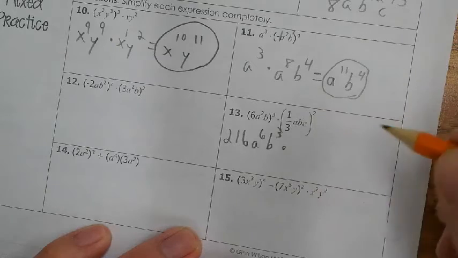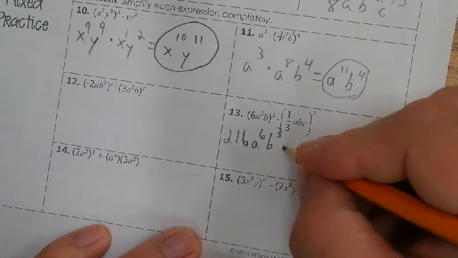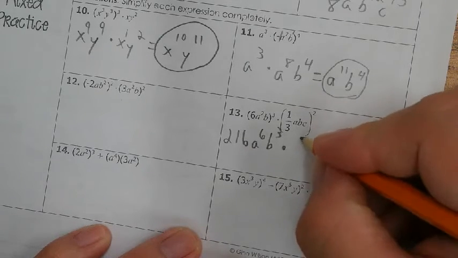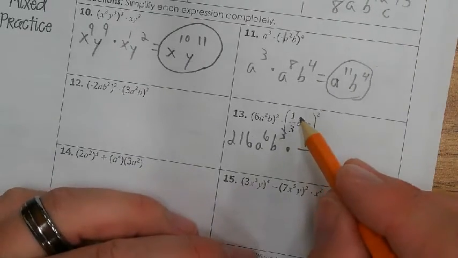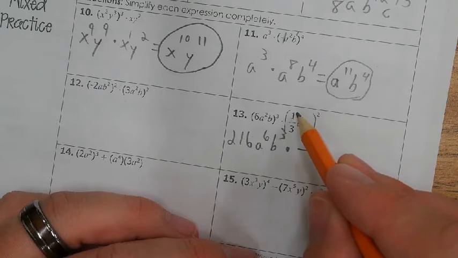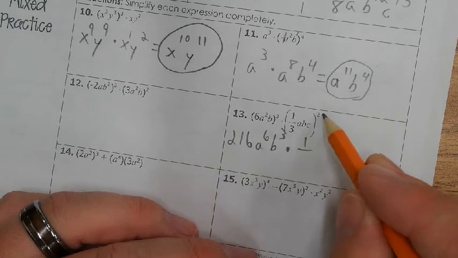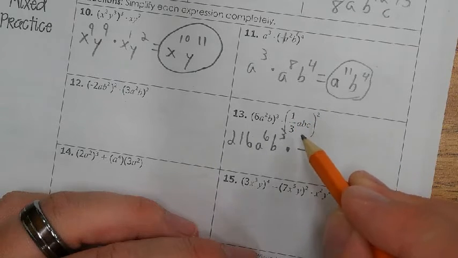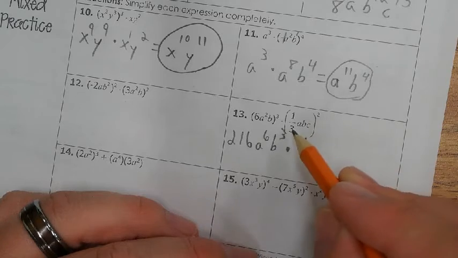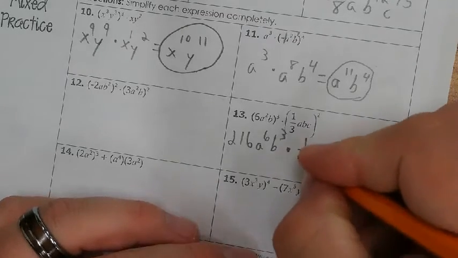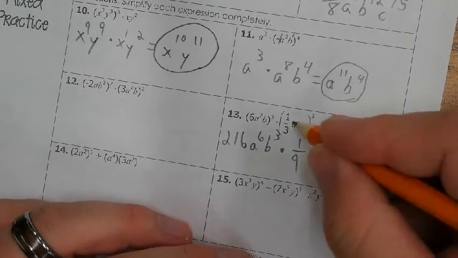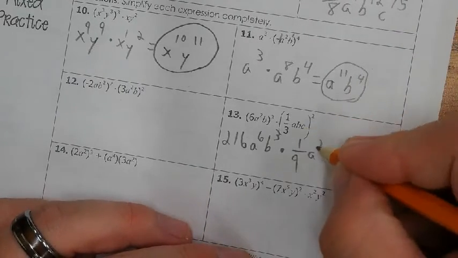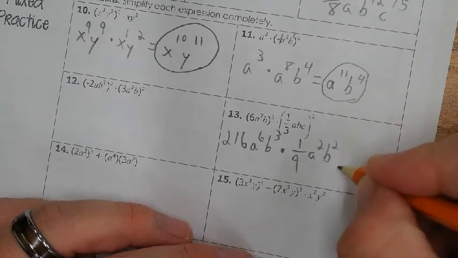Times 1/3 to the second power. That'd be 1 over. If you have a 1 on top, all you're really doing here is just doing 1 squared. What's 1 squared? 1. And then you're doing 3 squared. What's 3 squared? 9. So you don't really have to do it in the calculator. Then the A would be to the second power, B to the second, C to the second.